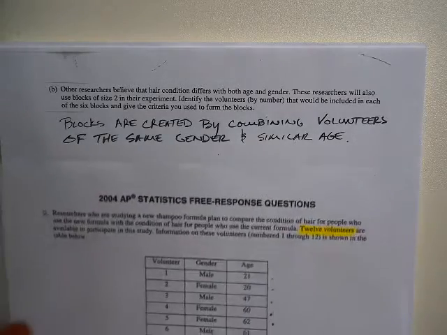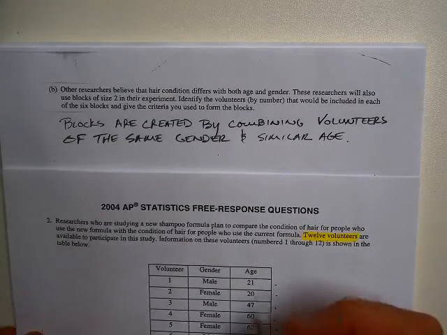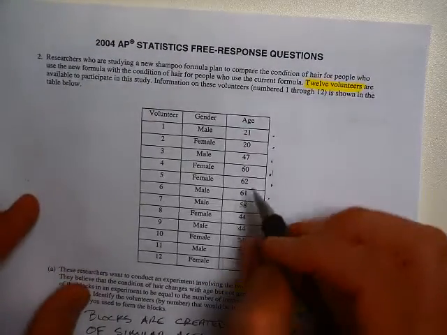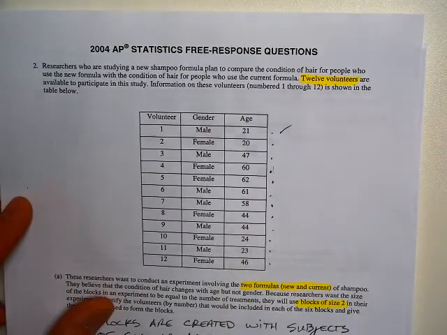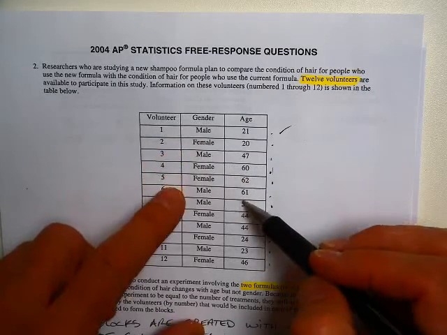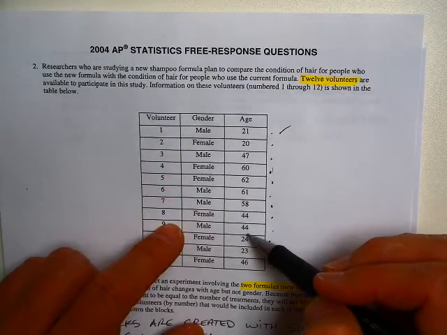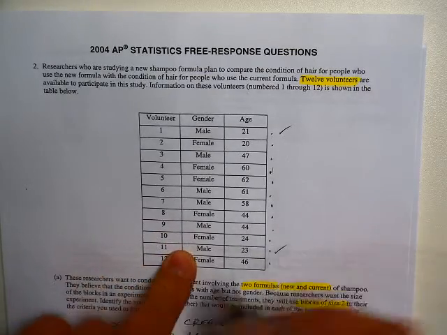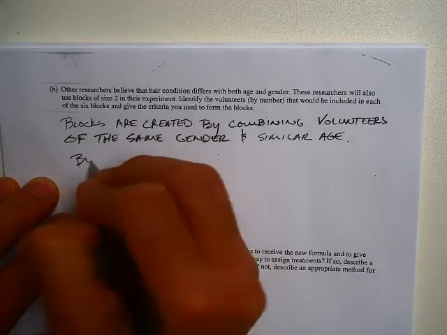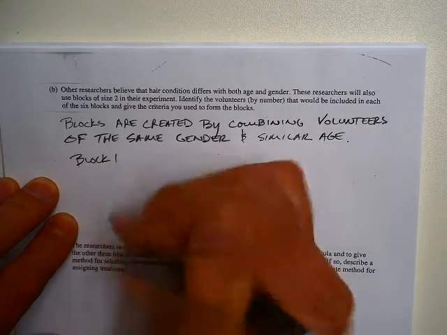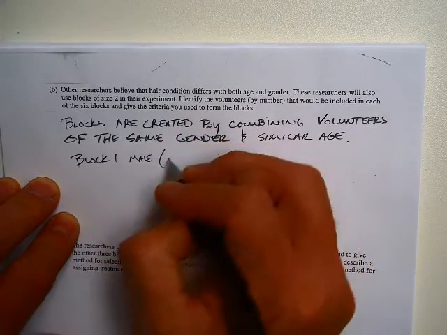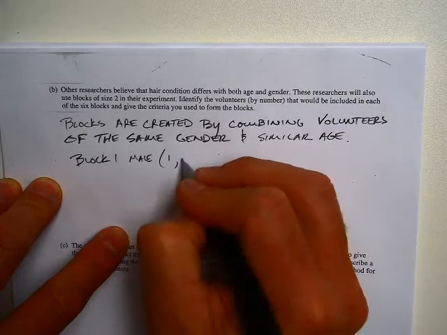So I'm going to start with block 1 being my 21-year-old male here. So I've got a 21-year-old male, and I'm trying to find the next youngest male. I've got 47, 61, 58, 44, and 23. So I'm going to have 1 and 11 go together. So block 1, I'm going to put male, 1 and 11.